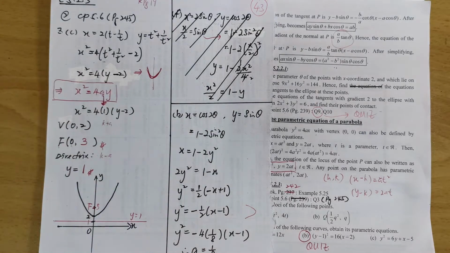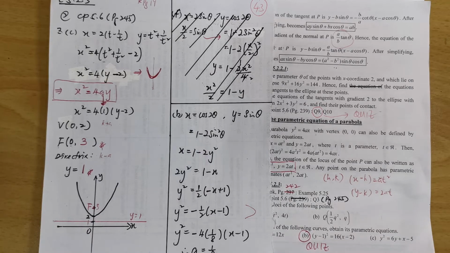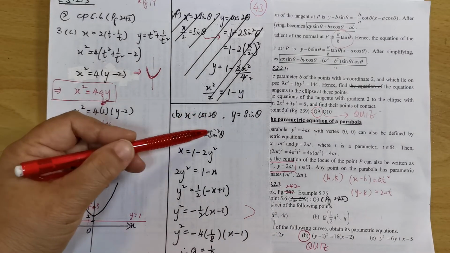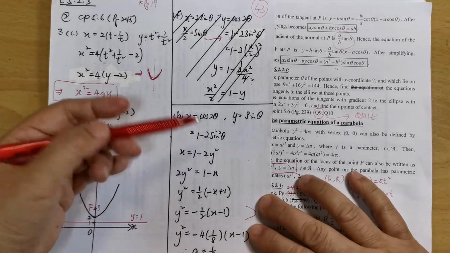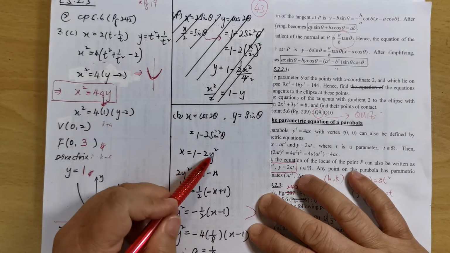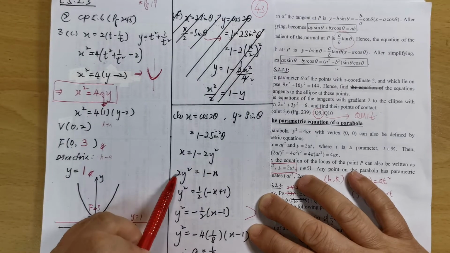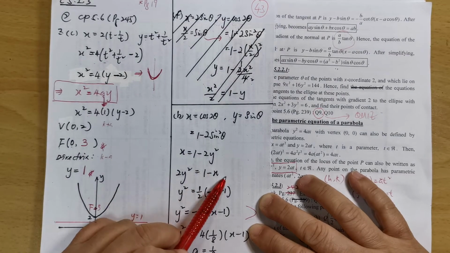So from here you see that actually for a parabola, the parametric equation in trigo is not standard. It's not fixed. Therefore we seldom use it, but still can. So now cos 2 theta, I'm going to use 1 minus 2 sine square theta. And sine theta is y, so 1 minus 2y square. All right, so we rearrange in standard form. So 2y square is 1 minus x.